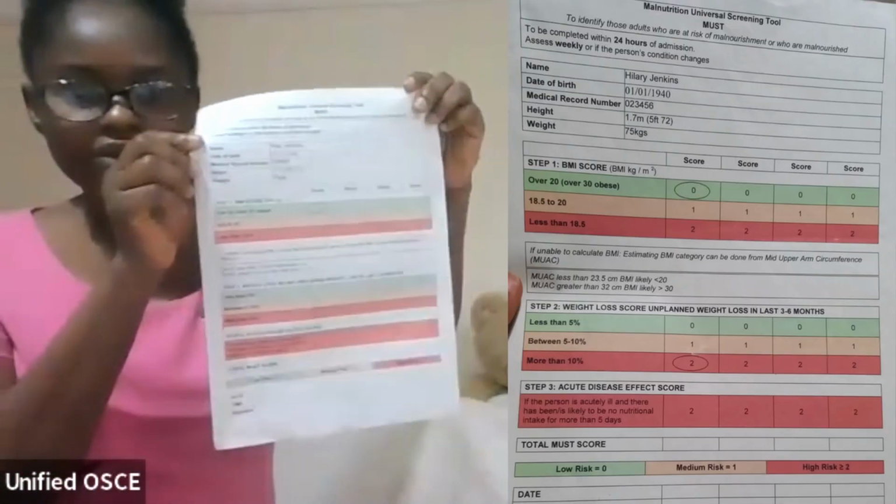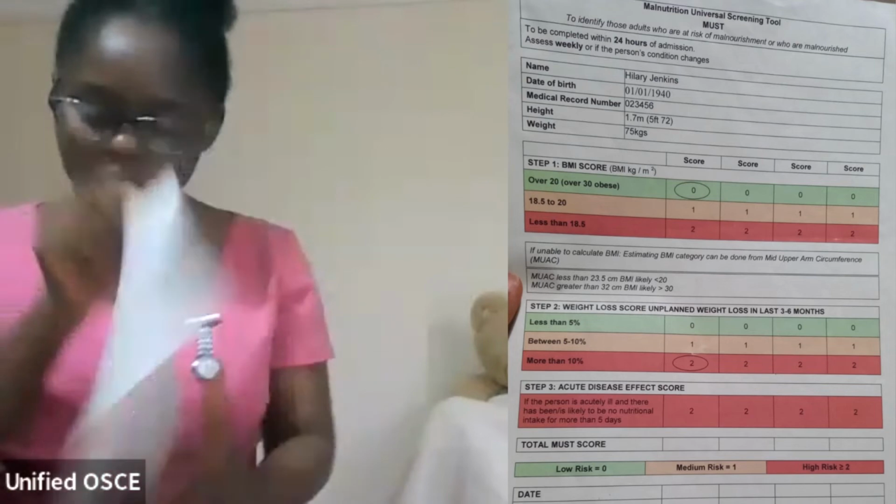Okay, nurse. As I leave my patient's side, I perform my hand hygiene again and then I plot my observations on the observation chart, community observation chart. Assuming I am done with plotting the observations, I can see that there is another form here called Malnutrition Universal Screening Tool. So it has been pre-filled and I'm quickly going to calculate the whole total. And that is done. I have the total score of 2. Then go back to my patient.